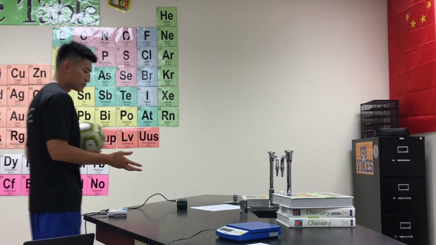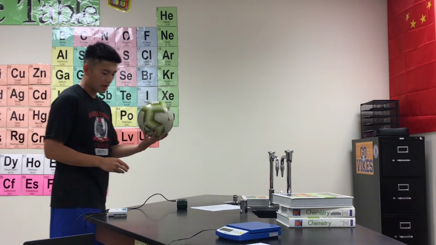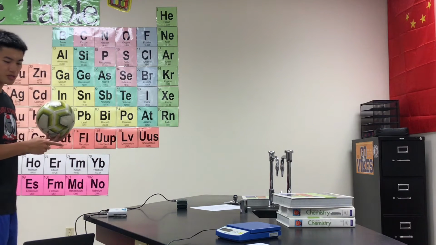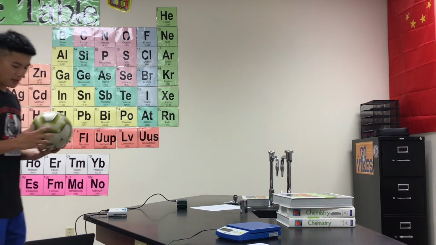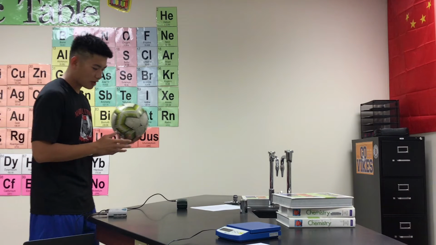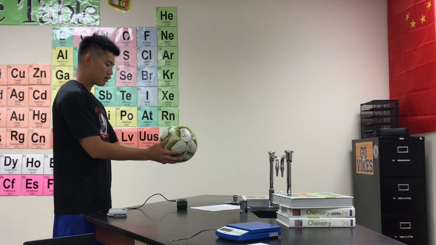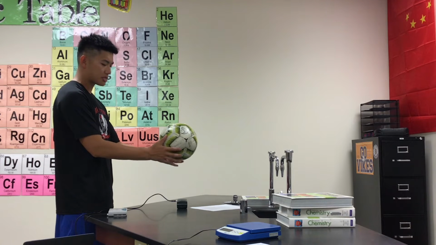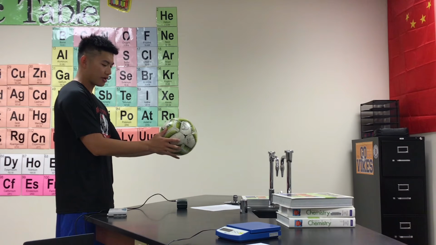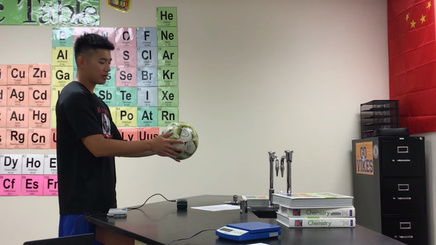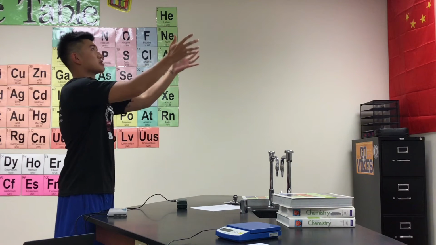First I place the motion sensor on the table, then I have the soccer ball ready, and connect the motion sensor with my computer. So everything's set up. I'm going to place the soccer ball about 25 centimeters above the motion sensor so it can detect the ball right there. And I'm going to start the lab by tossing the ball up.